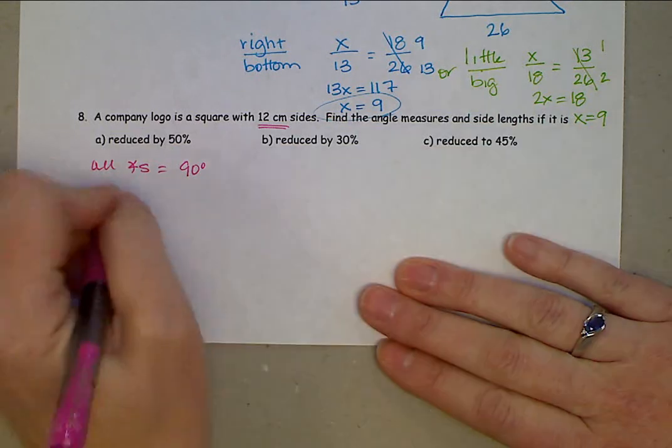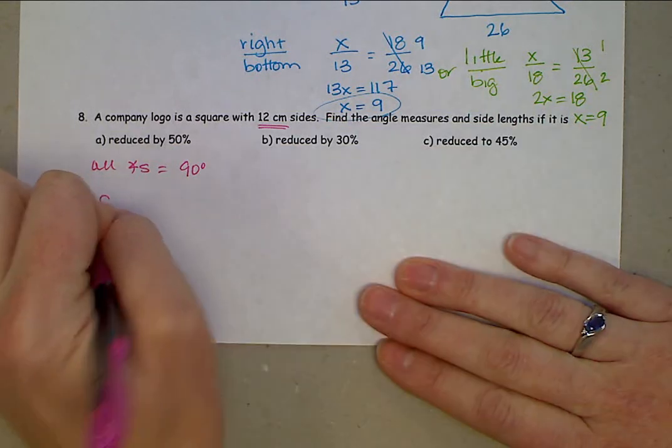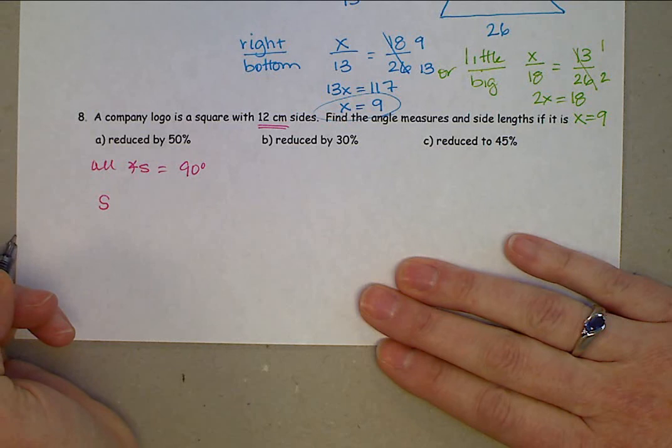So does that make sense, you guys? We're doing 12 centimeters first, we reduce it by half, or 50%. So 12 divided by 2 is 6.